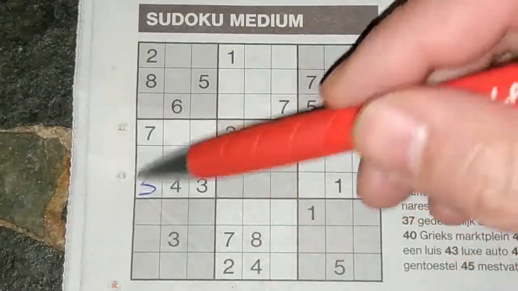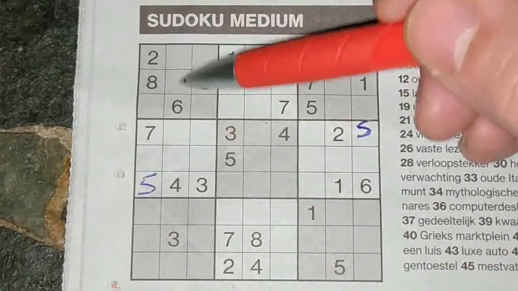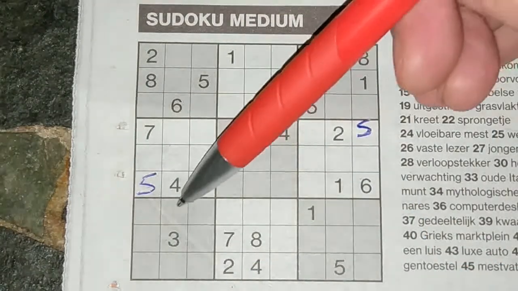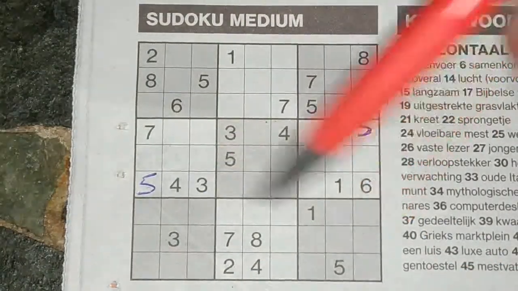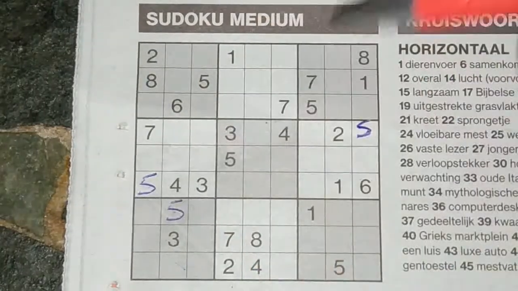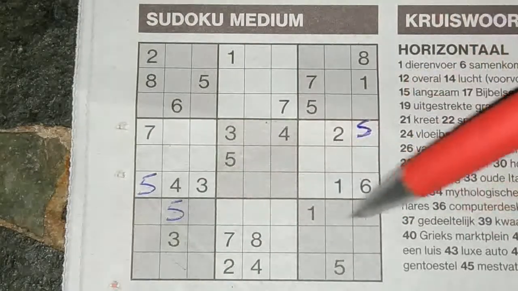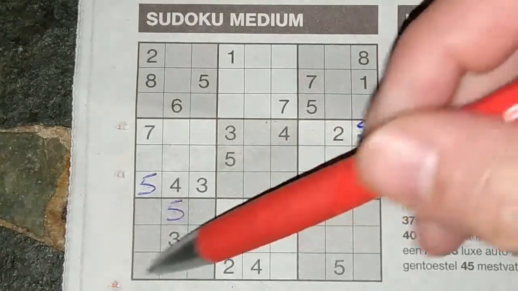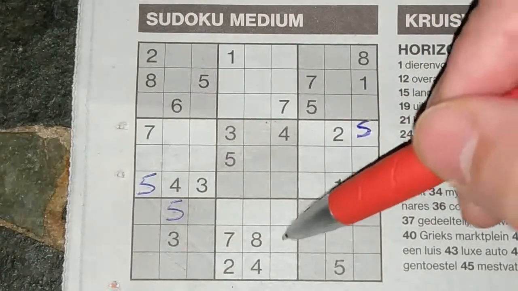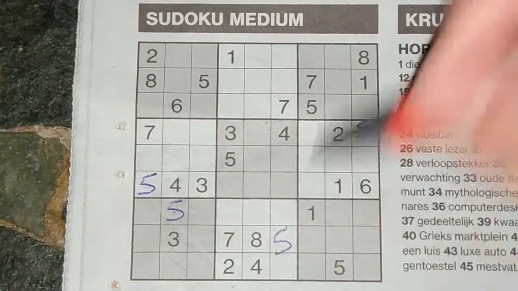5 in the third column, 5 in the first column. So in the second column, the only two places for 5 are here and there. But I see here 5, no 5 there, 5 should be here. 5 in this row, 5 in the last row. So in the row between, the only place for the 5 is here.